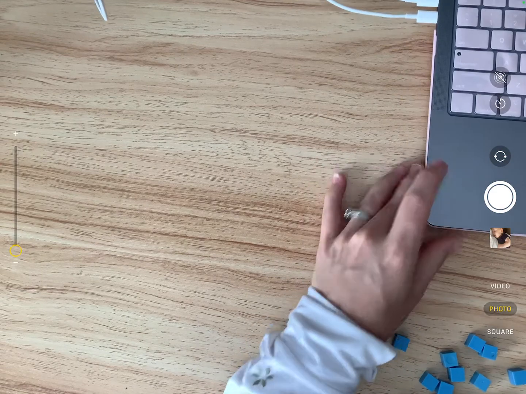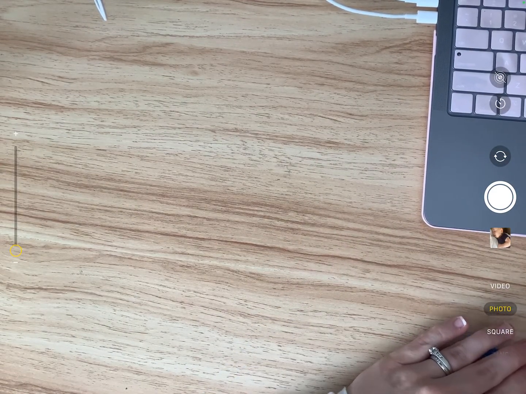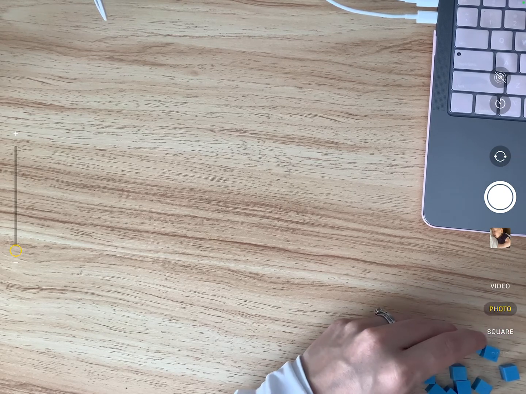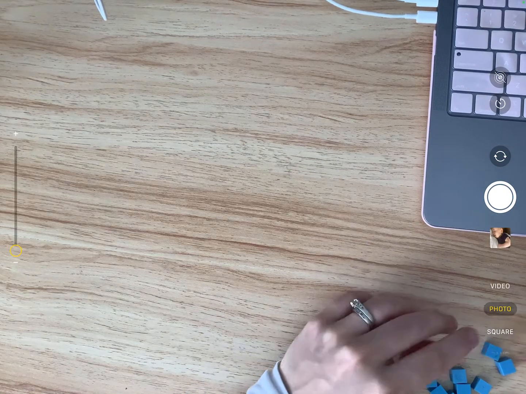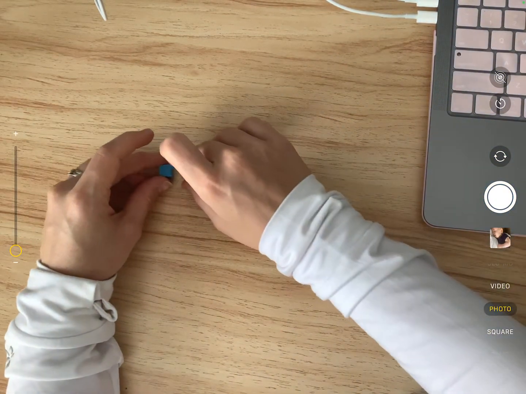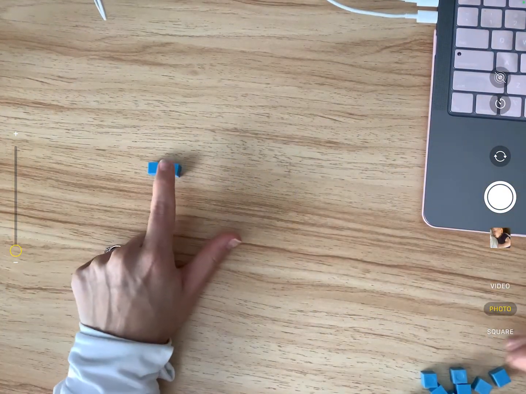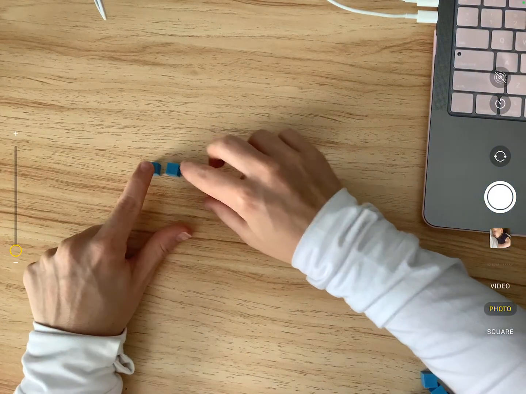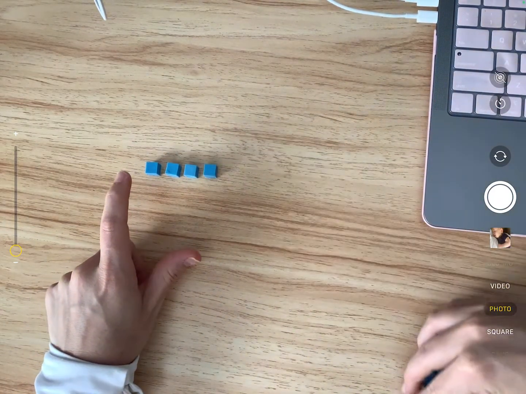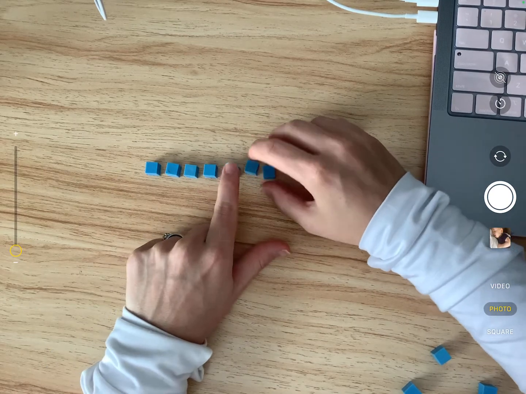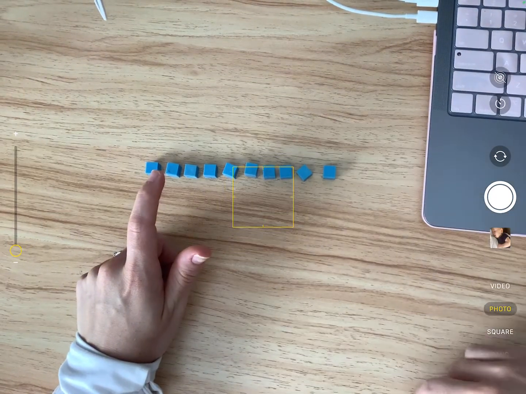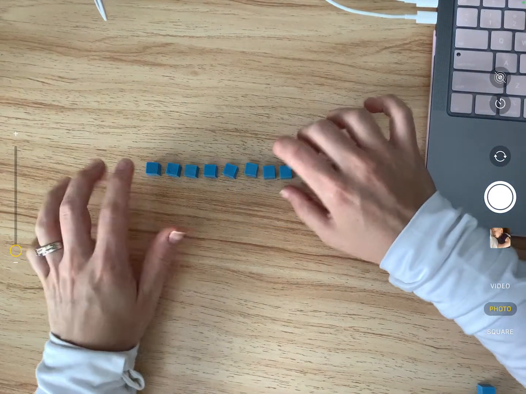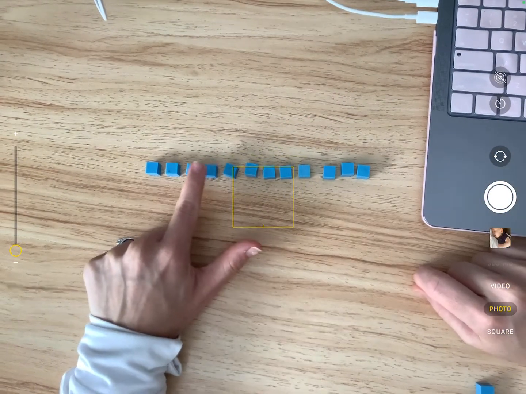So let's say I am at a pet store, and there are 12 puppies there. 12 puppies. So I'm going to get a cube for each puppy. 1, 2, 3, 4, 5, 6, 7, 8, 9, 10, 11, 12. Now I know what you're thinking, right? We have too many ones.